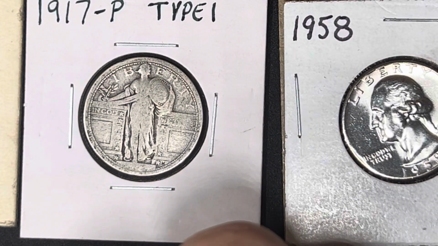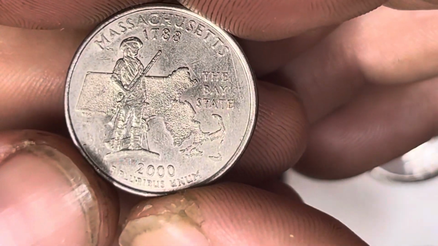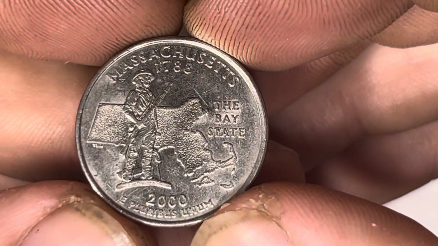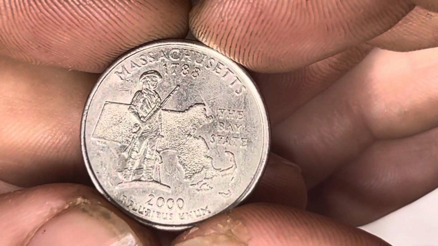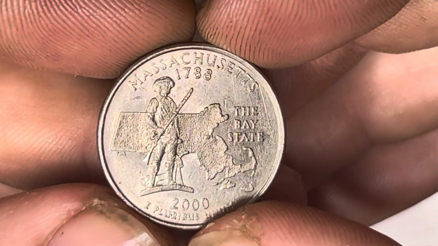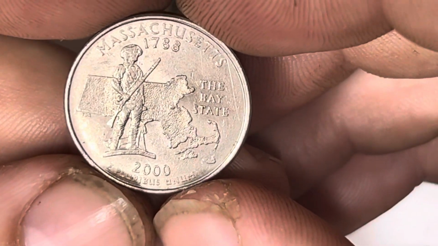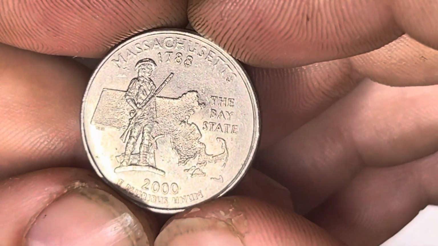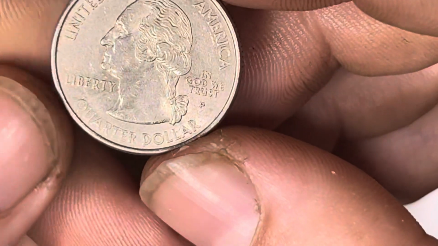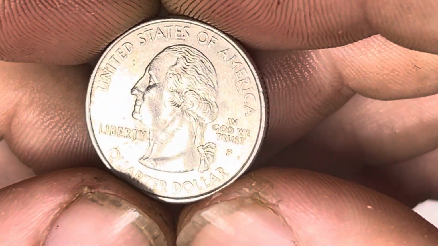For the states, again, I didn't have many on hand to choose from, but I do like this Massachusetts state quarter. Again, I have a couple to choose from, so I do live in Texas. I could go with the Texas state quarter, or my favorite design is actually the Oklahoma.